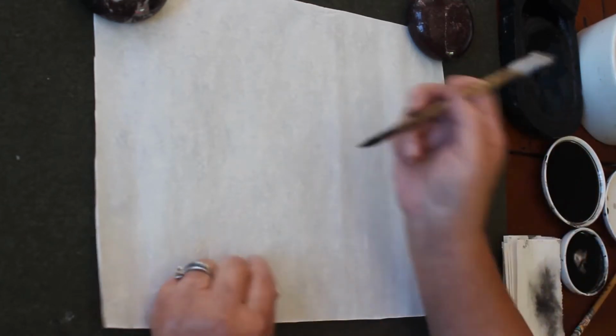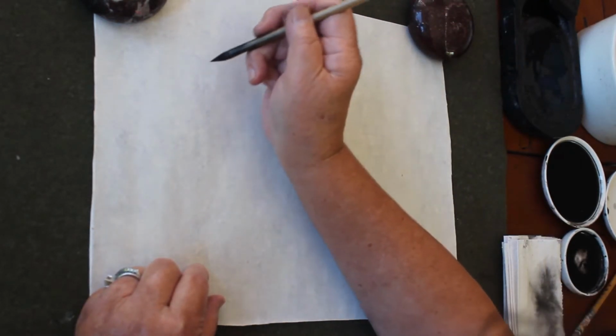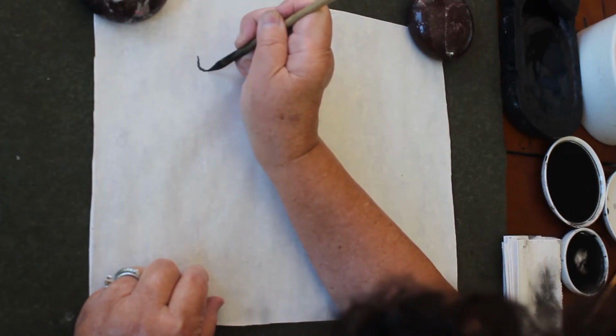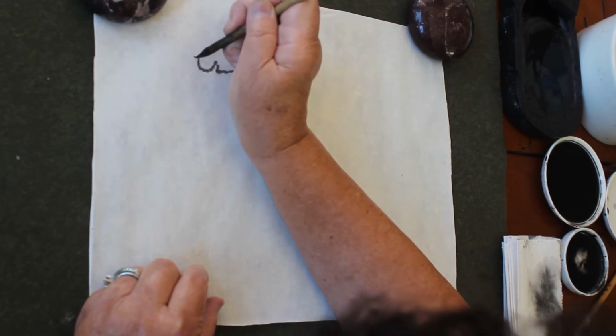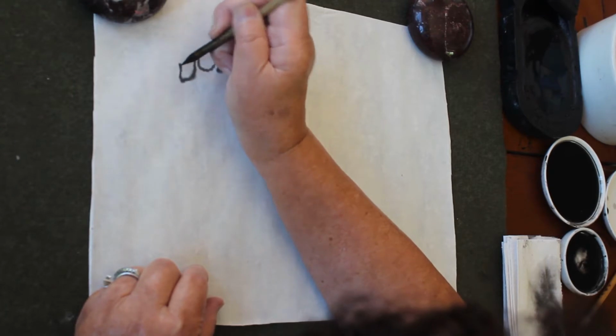The older branches go in a horizontal way. They go like this. Then the second one.